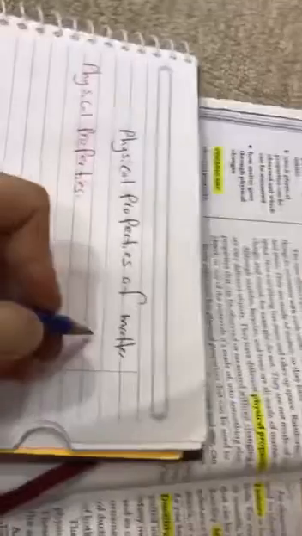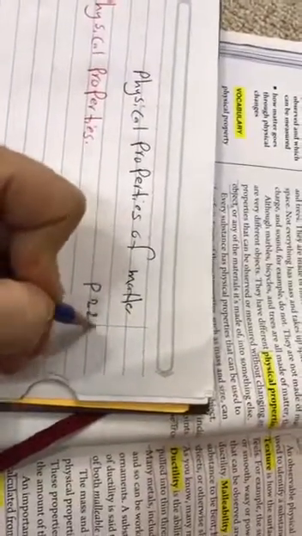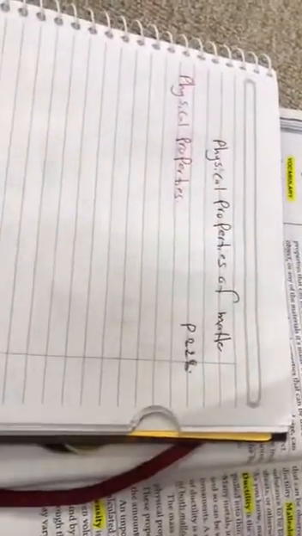Let's write down the page. It's page 228. If you want, bring your book and your notebook and write with me what I am explaining.